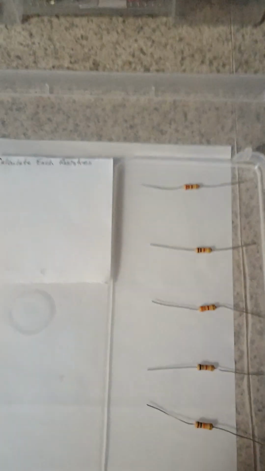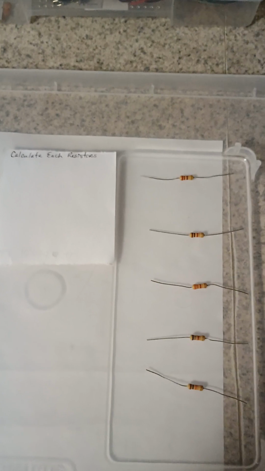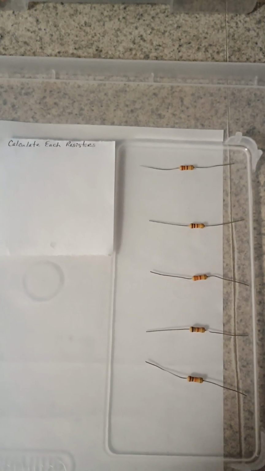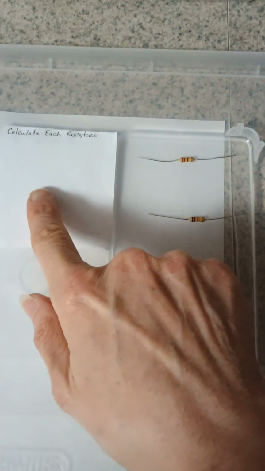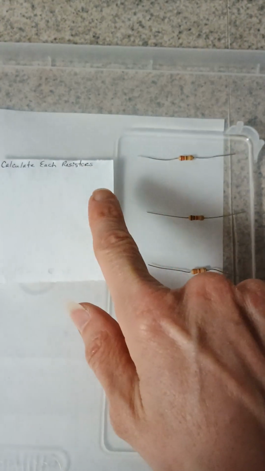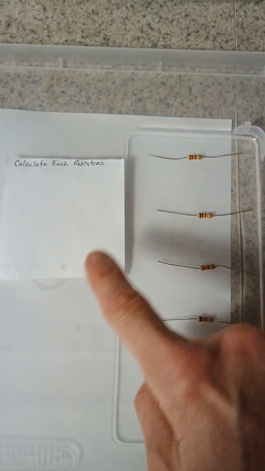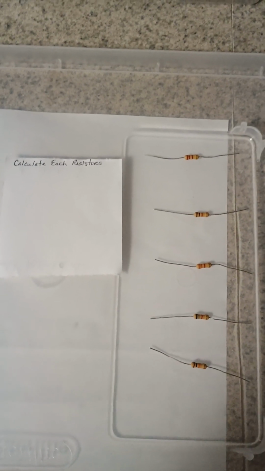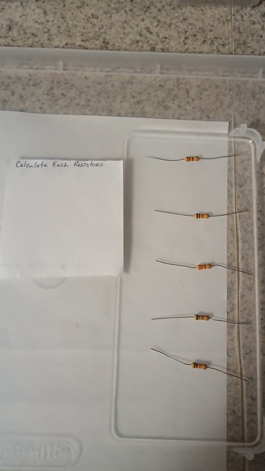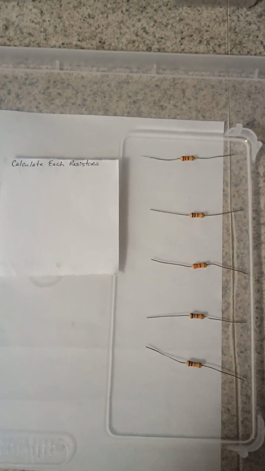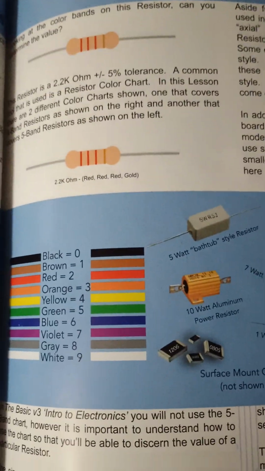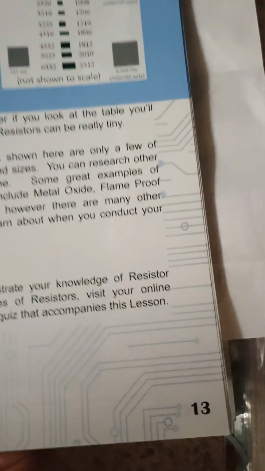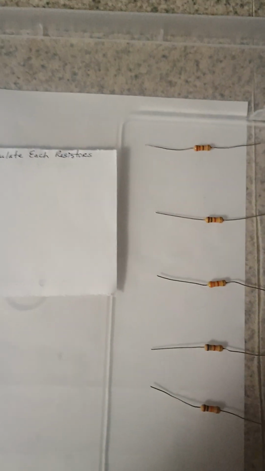All right, at this time you can pause the video and calculate these resistors. I have it right here on the little piece of paper. It says calculate each resistor. So write them down. This gives you good practice. If you turn back to page 13, I believe it is, there's a chart on there. Yes, page 13. Page 13 in your book shows you the chart. You'll just do the color codes and you'll be able to calculate these.